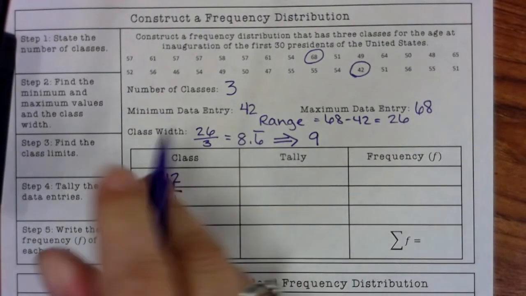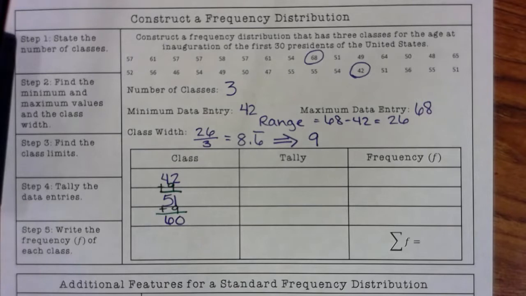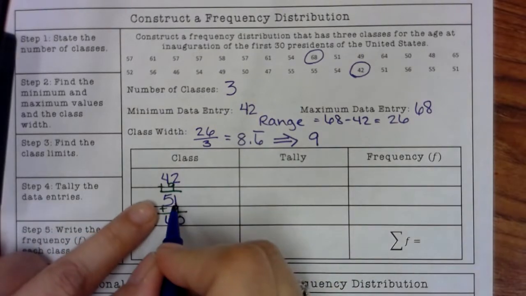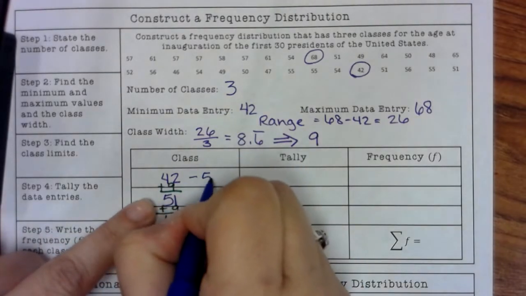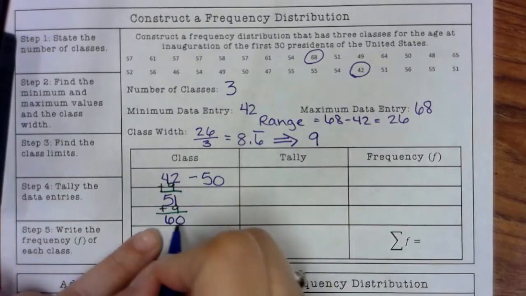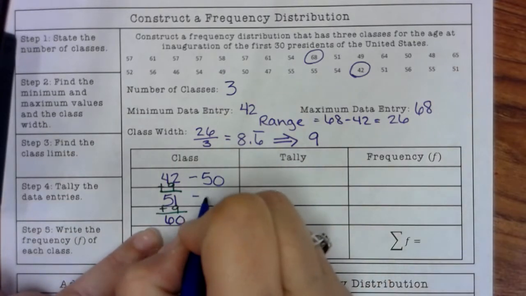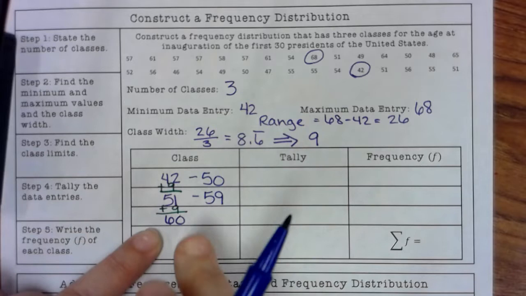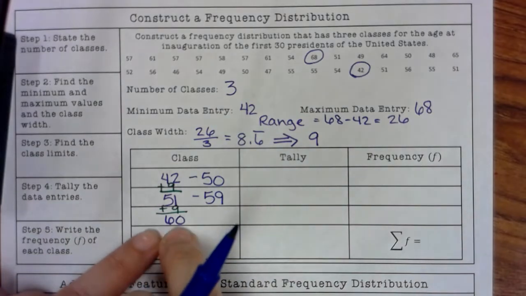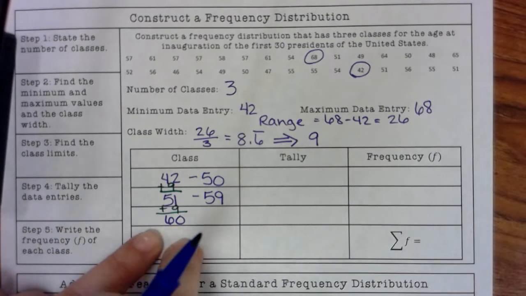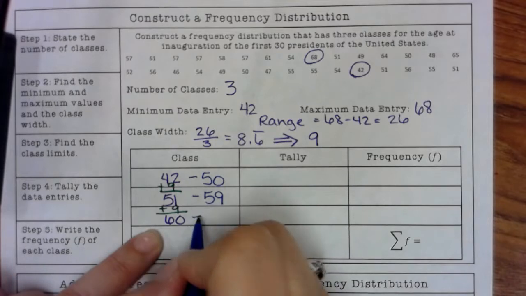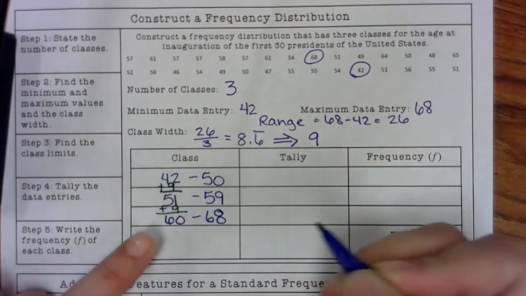So that's our lowers. To get our highers, we simply go to 1 minus of what the next one is. So 51 was the next group, so we're going to do 50. 60 was the next group, so we're going to do 59. And to get the upper of the last one, we simply pretend like we're adding 9 to 60 to get to the next group, even though we're not using it, which would be 69. And we're going to subtract 1 from that, which would be 68.